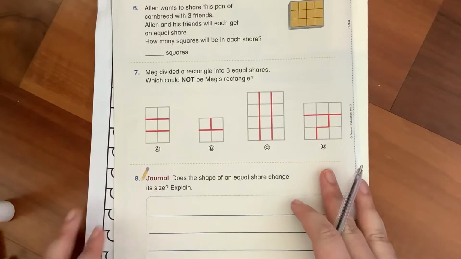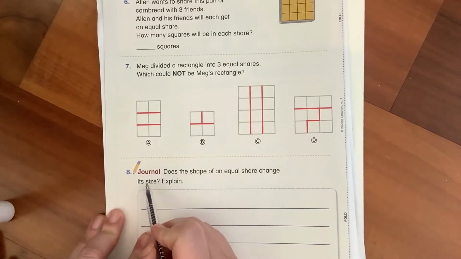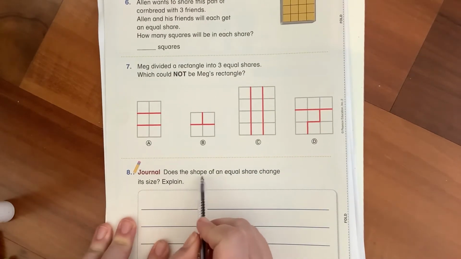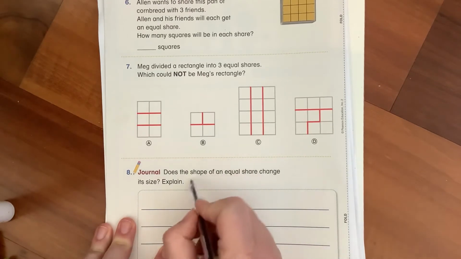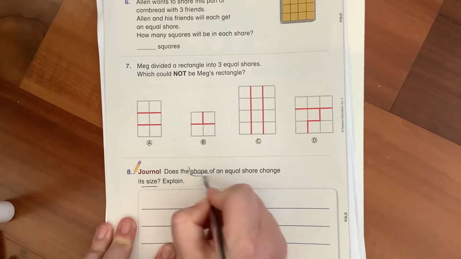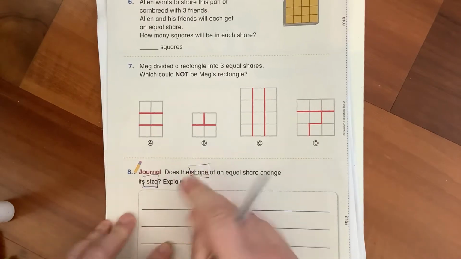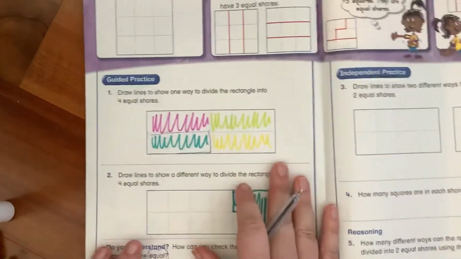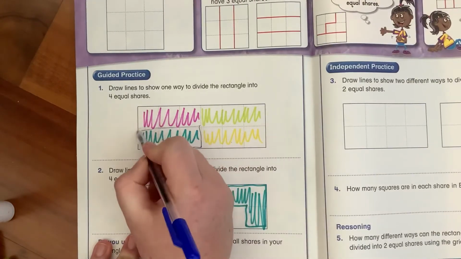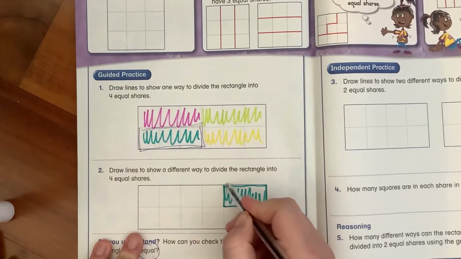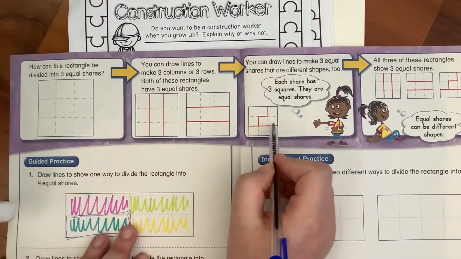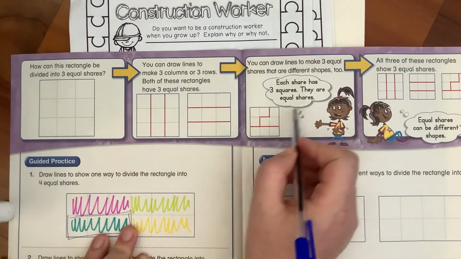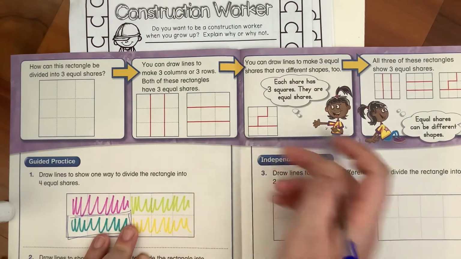One thing I want to point out on the back is in the journal section, when it says, does the shape of an equal share change the size? Explain. We're looking at shape compared to size. Come back here. Look at something that's divided. These are different shapes. They are not equal shapes. Same as up here. 1, 2, 3. All different shapes. But are they the same size? Explain why. All right, guys. Good luck.